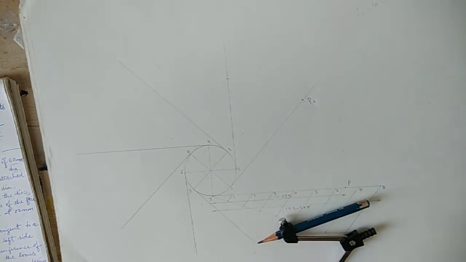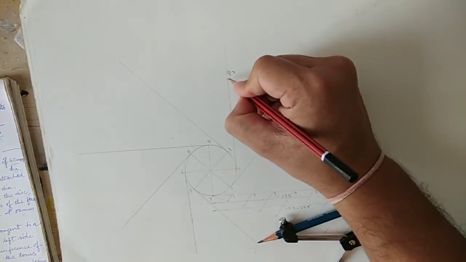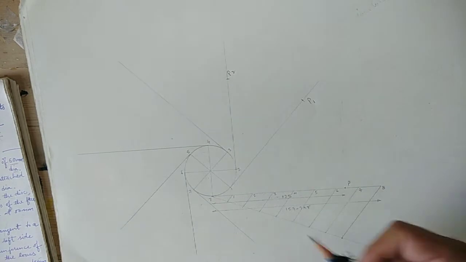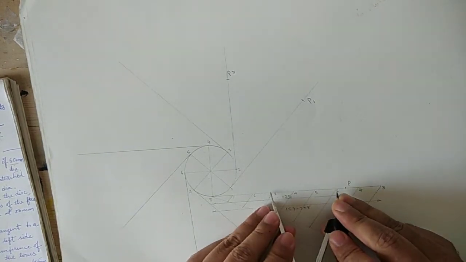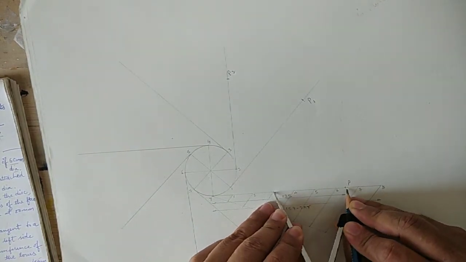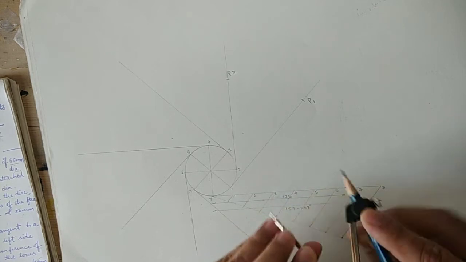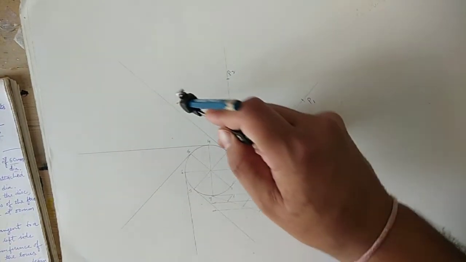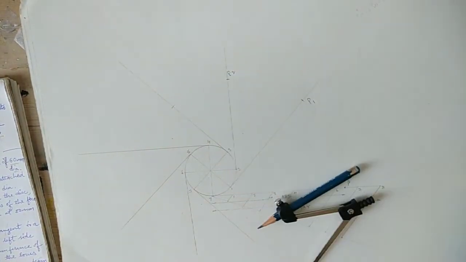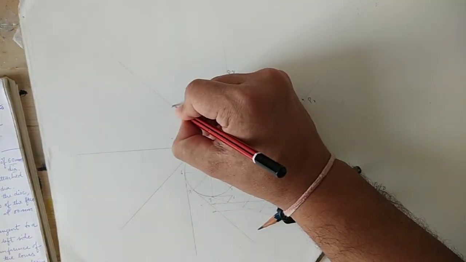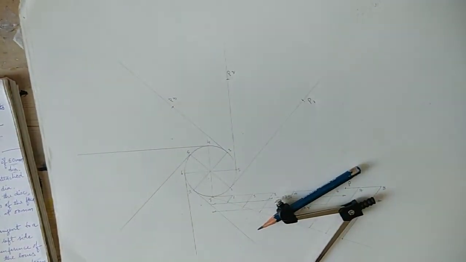So this point is your P2. Then measure 3P and cut. This point is your P3.